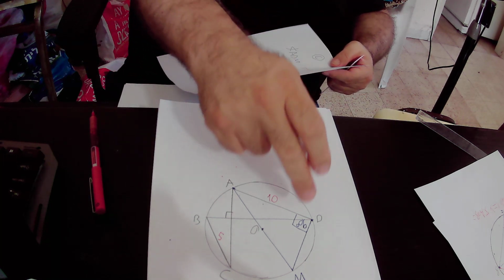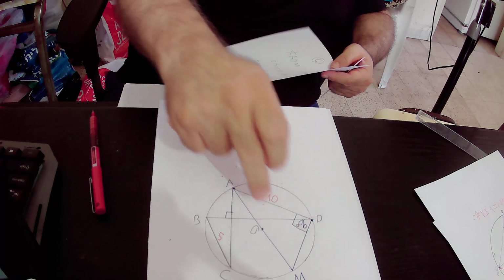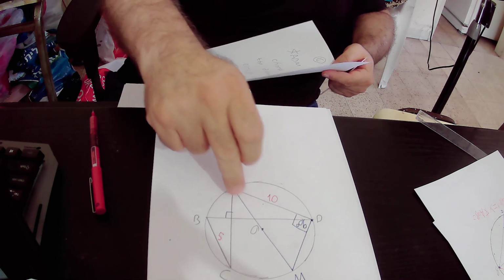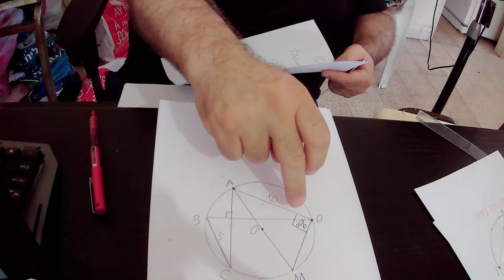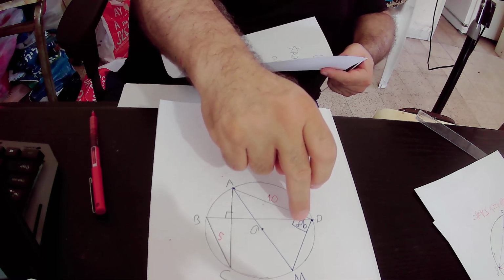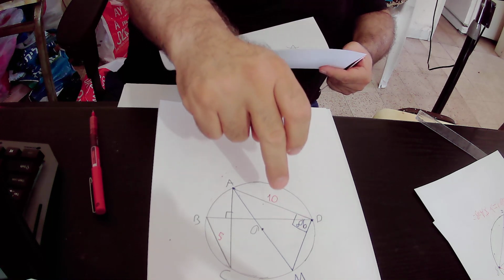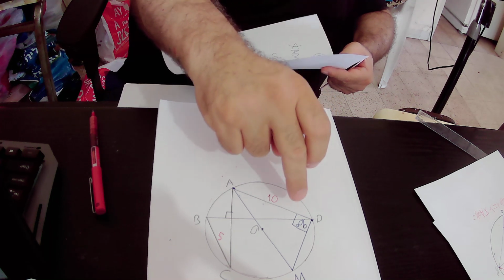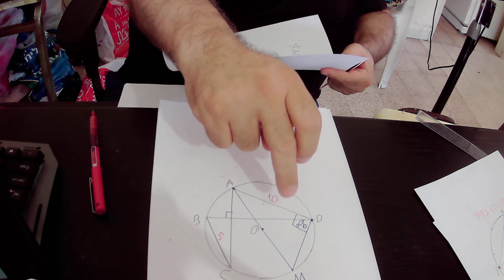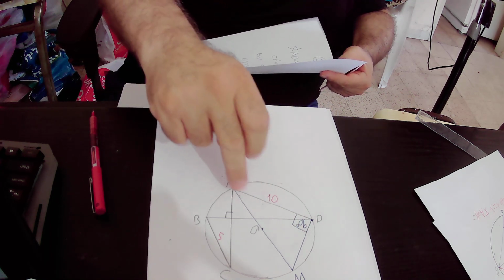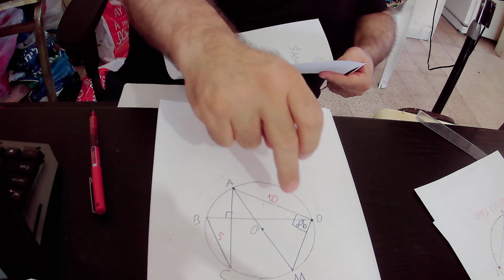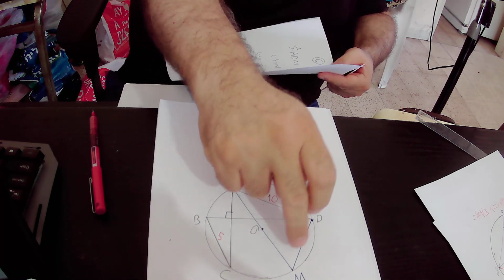So angle ADM that rests on the diameter of this circle equals to 90 degrees according to rule number 1. For that reason, angle ADM equals to 90 degrees.